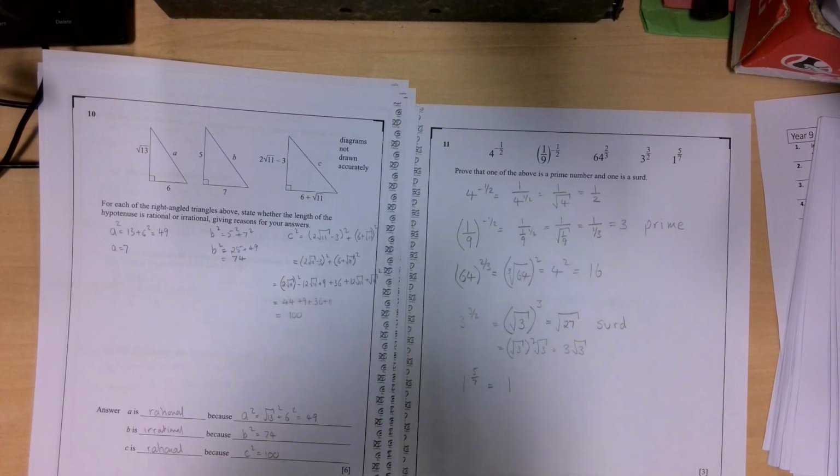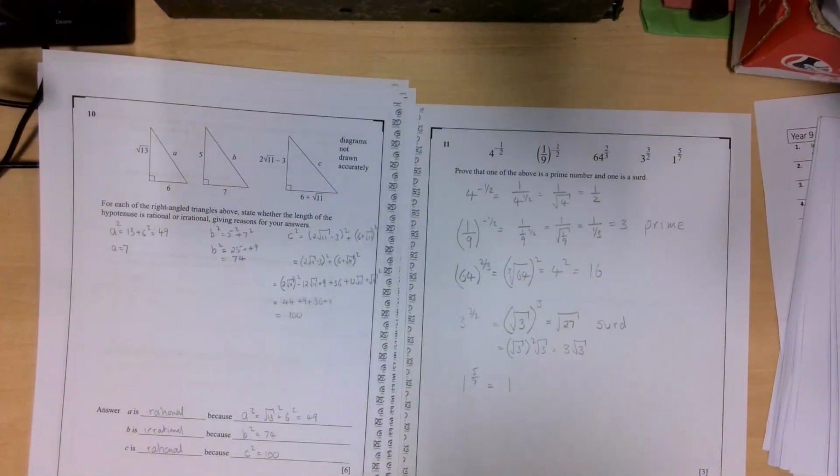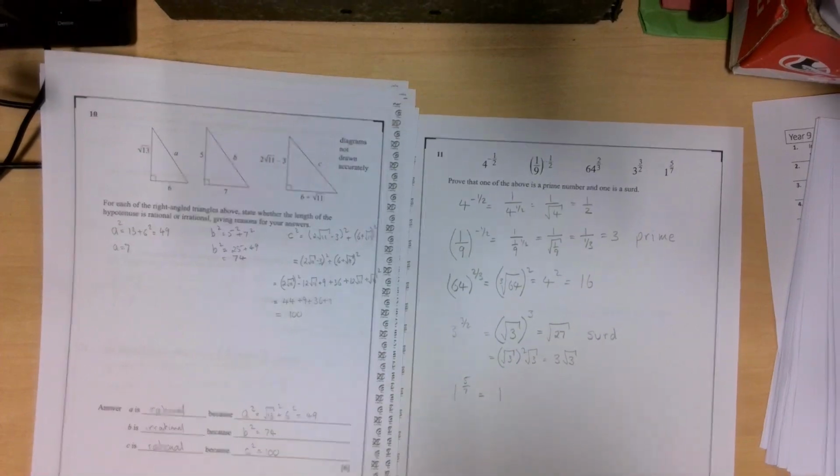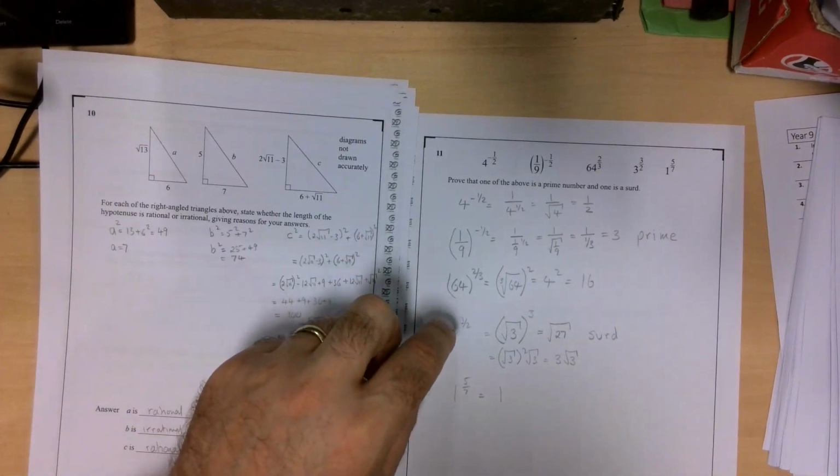That's prime. Okay, 64 to the power 2 thirds is the cube root of 64 squared. Cube root of 64 is 4. 4 squared is 16. And then 3 to the power of 3 over 2 is the square root of 3 cubed, which is the square root of 27, which is 3 root 3, which is irrational. And 1 to the power of any number is 1, so that's not it. So the third is this one, and the prime is this one. Okay.